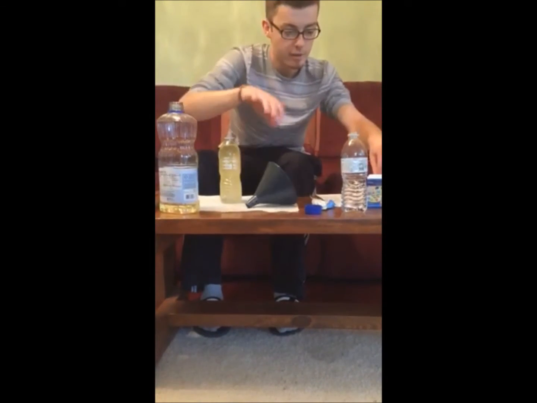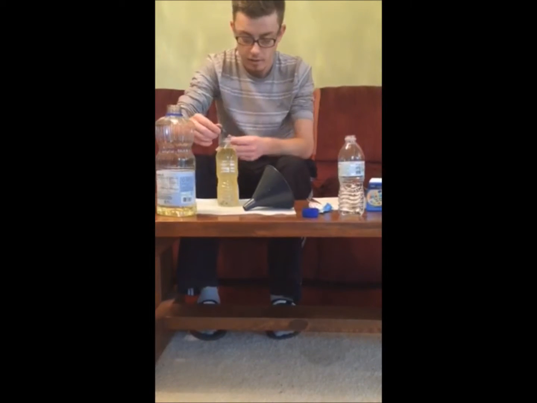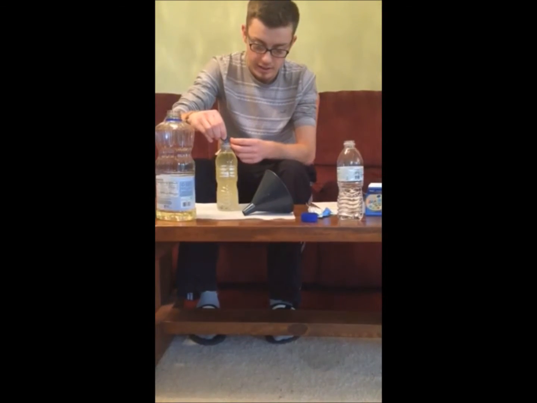Next, we will add 10 drops of food coloring. 1, 2, 3, 4, 5, 6, 7, 8, 9, 10.